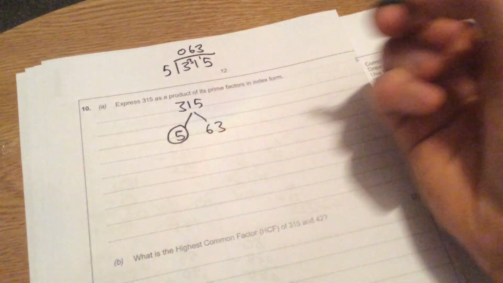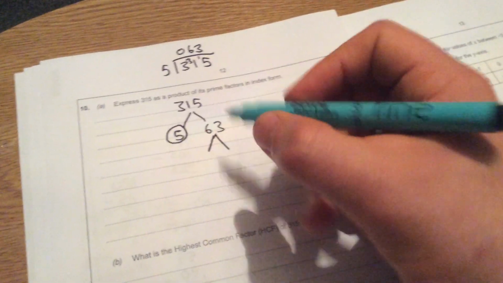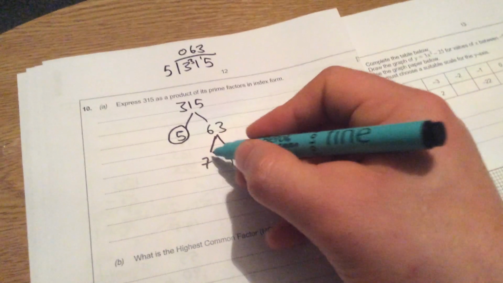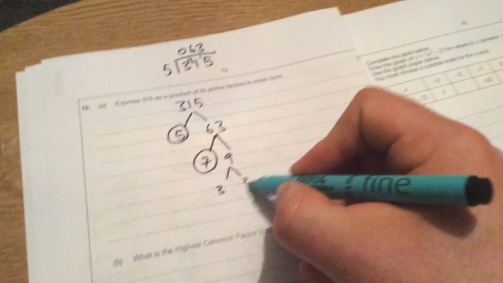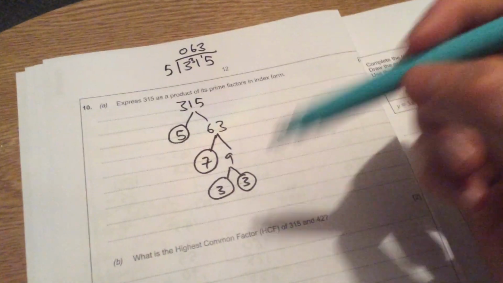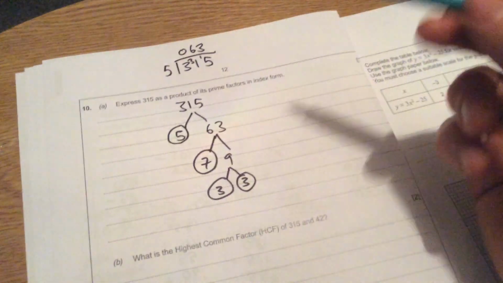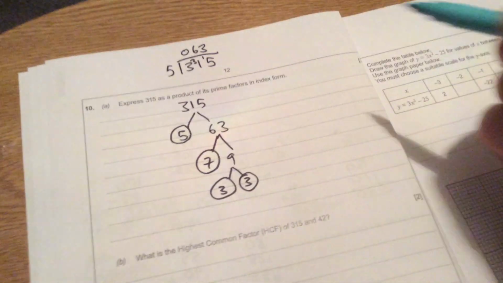I'm going to circle my 5 because it's prime. 63 is in the 9 times table. 7 times 9 makes 63. So I'm going to circle 7. And 9 is 3 times 3. It's worth checking over this, because it's easy to make mistakes, and you could multiply by the wrong thing. It's worth 3 marks, so it would be a waste otherwise.